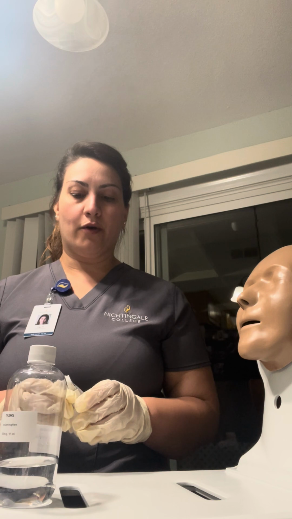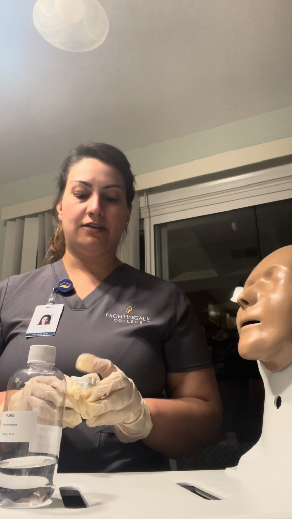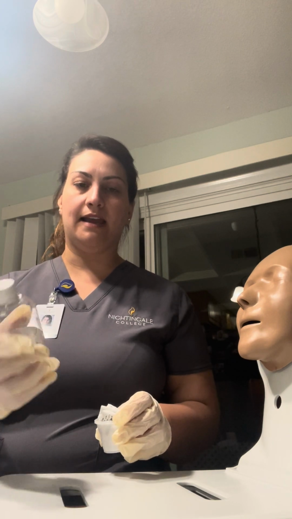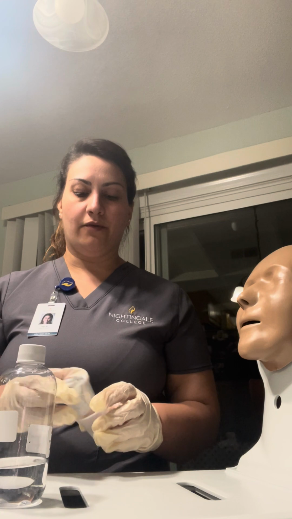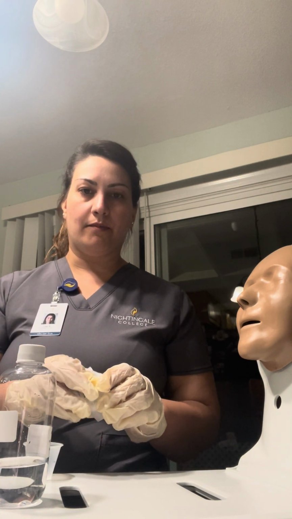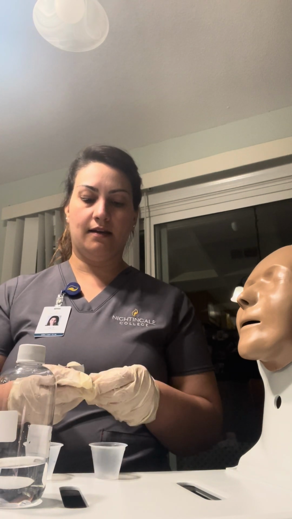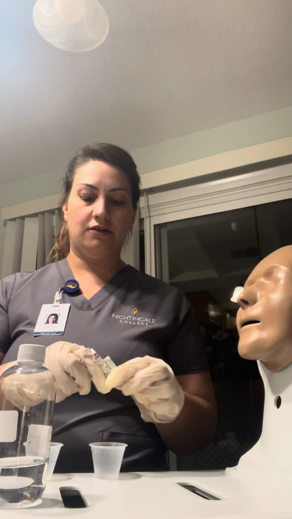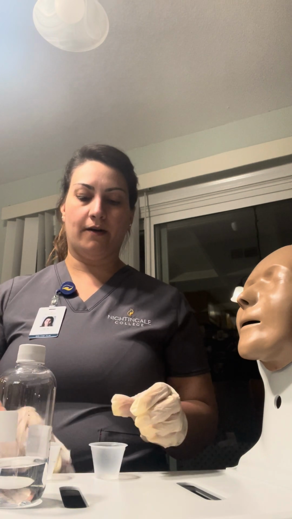So we have 4 tablet medications that we are going to give you, and a liquid solution, acetaminophen. So we're going to start off with your tablets. I am going to make sure that I take them out individually. There's 1, there's 2, there's 3, there's 4.